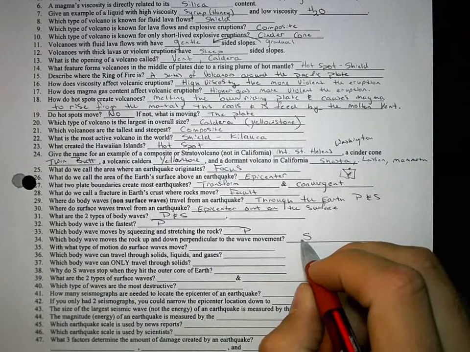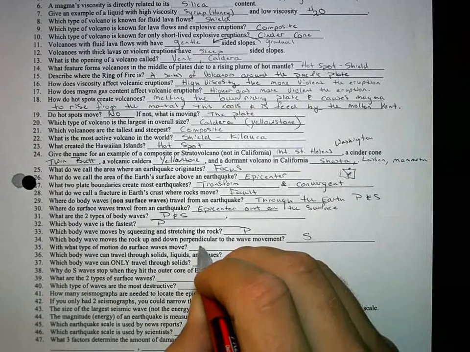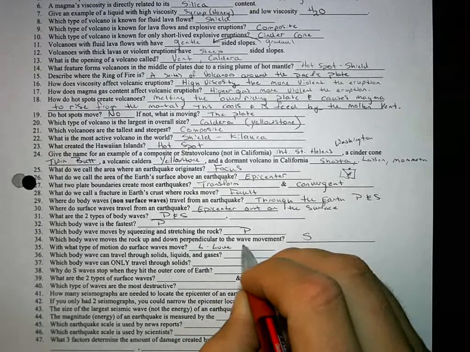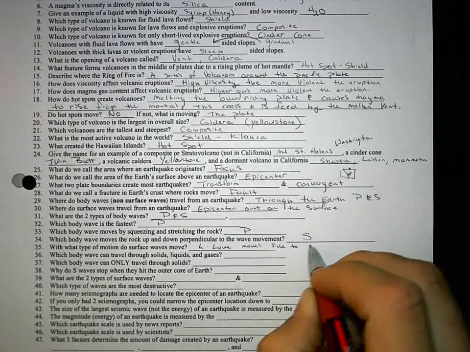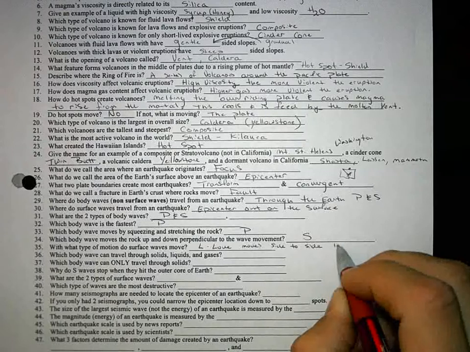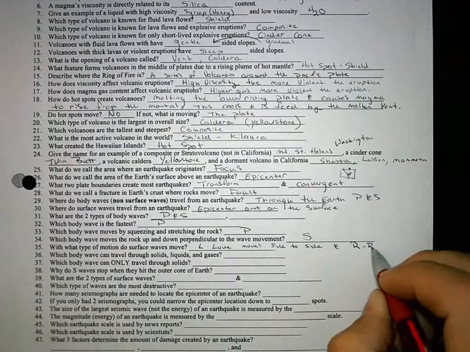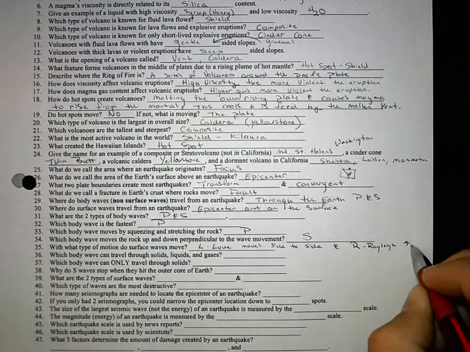With what type of motion do surface waves move? Surface waves, you have the L wave or Love wave, which moves side to side. And the Rayleigh wave moves in all four directions.